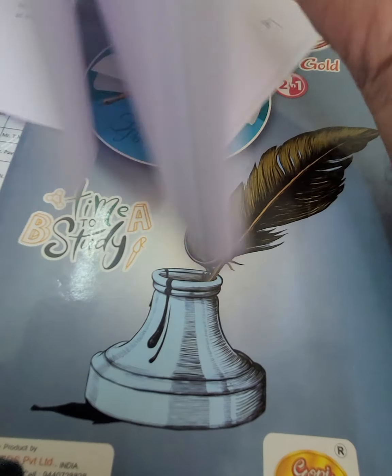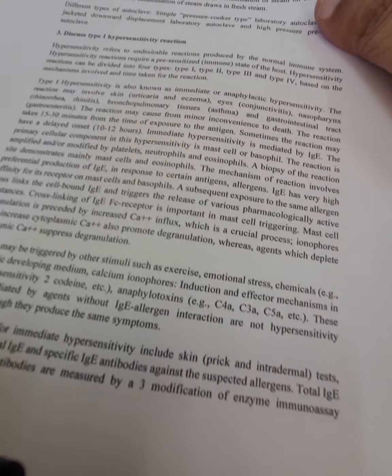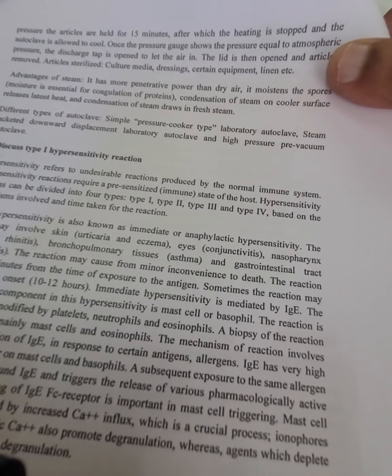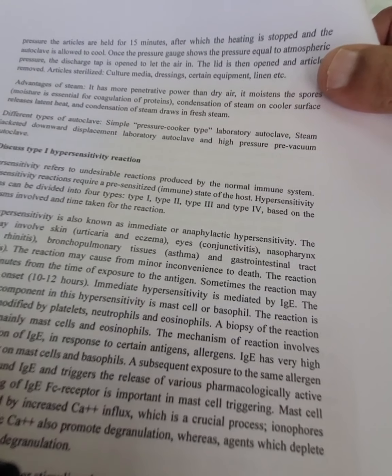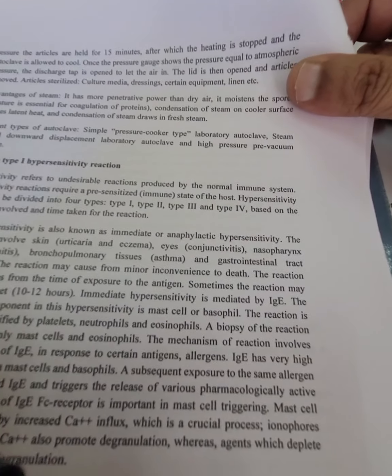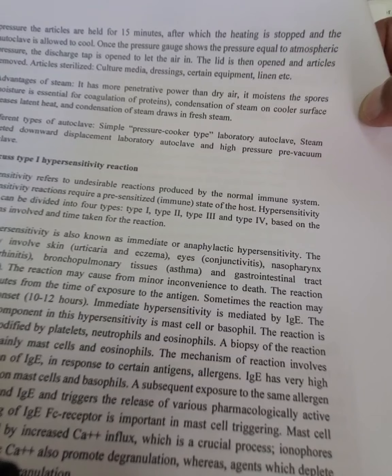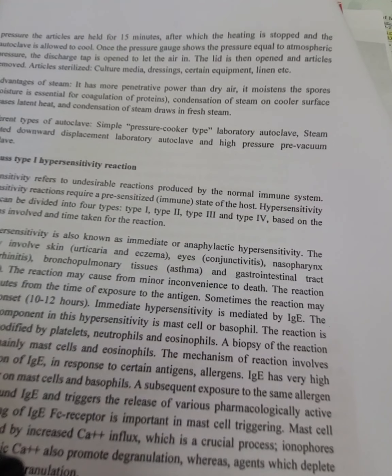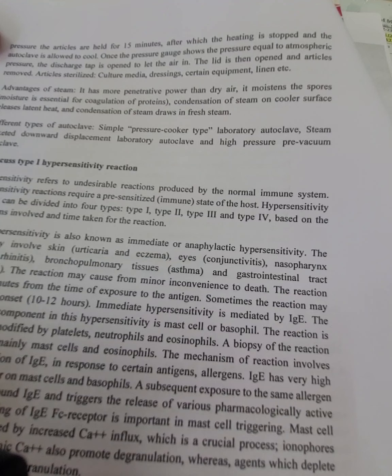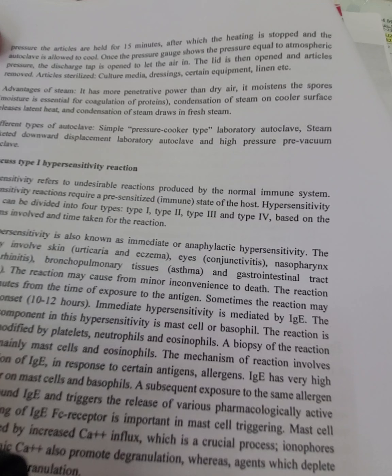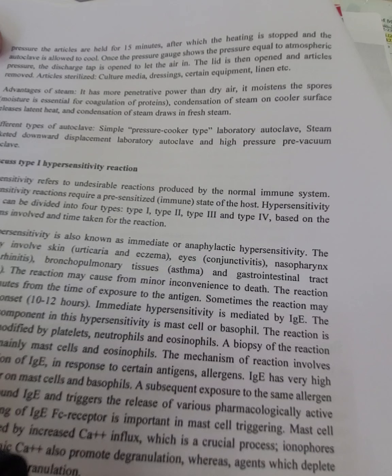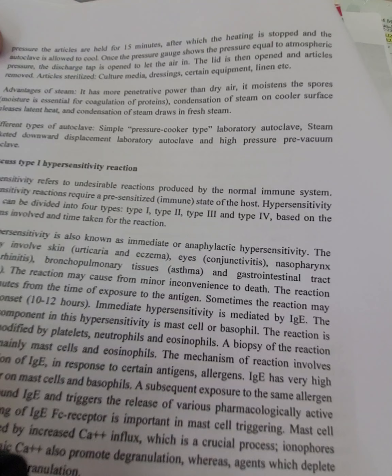Then hold for 15 minutes, and after that heating, the autoclave is stopped and allowed to cool. There are automatic coolers also available, but you should not open when the pressure is high because spillage takes place. And all culture media, articles, rubber catheters, gloves, everything is sterilized.